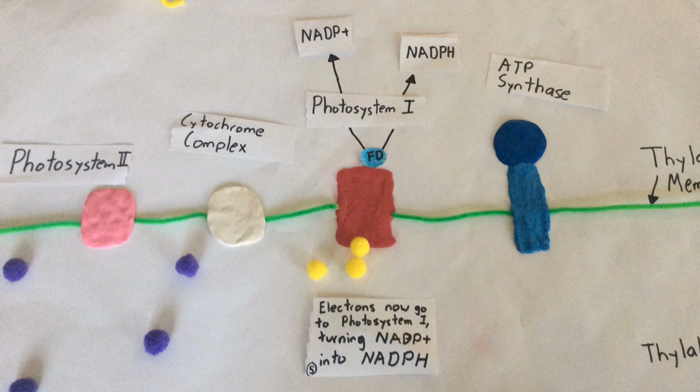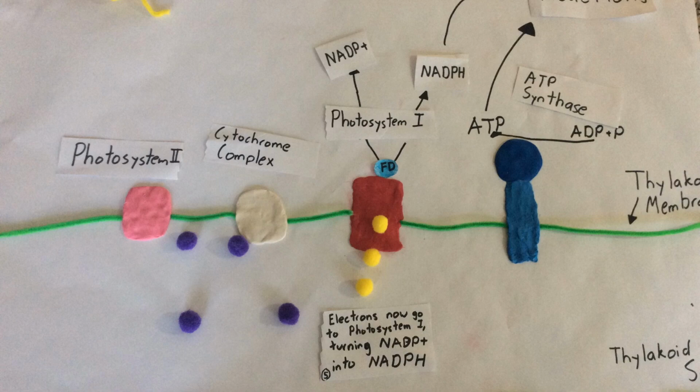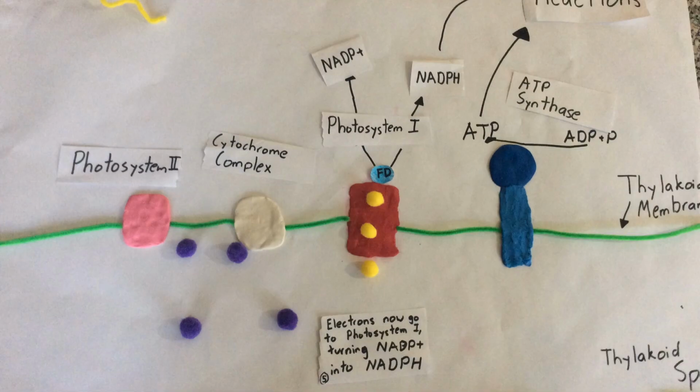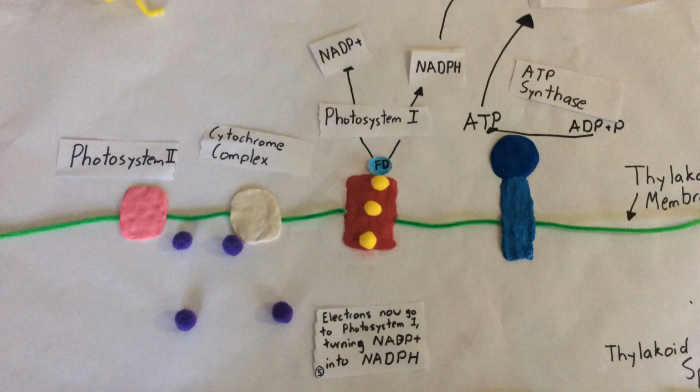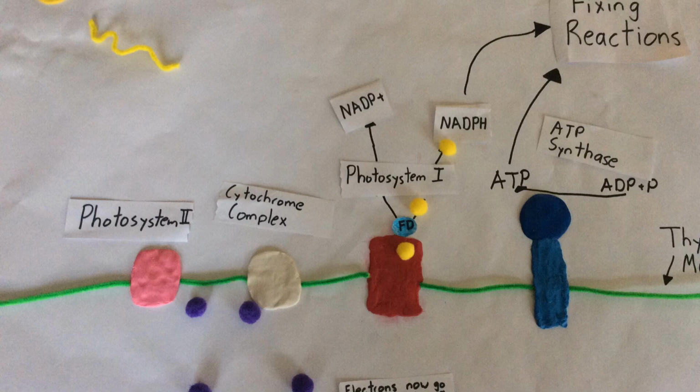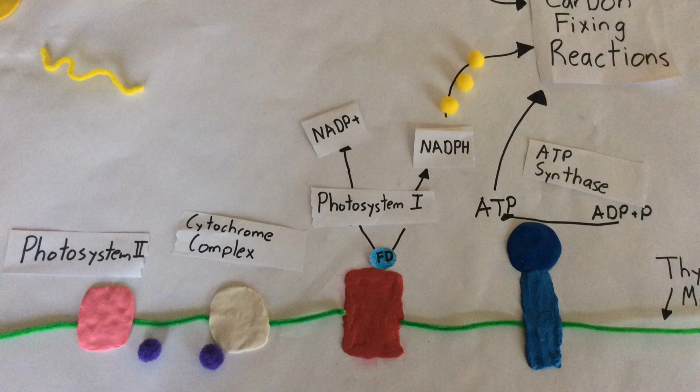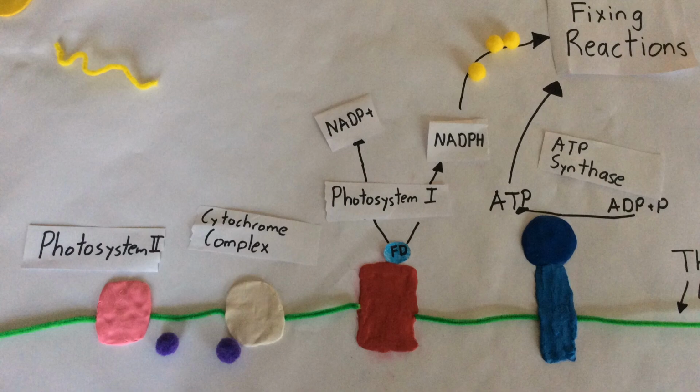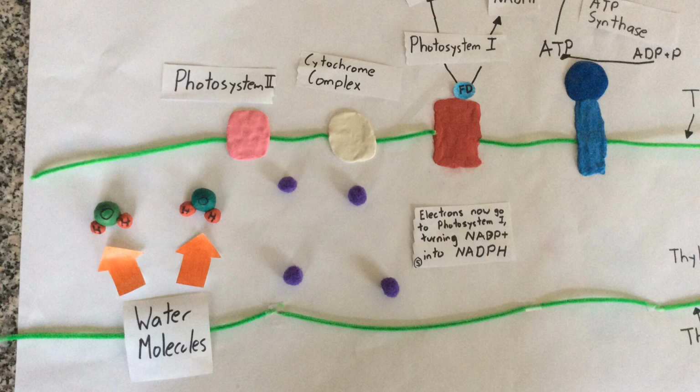As the electrons move through the electron transport chain, they go through photosystem 1. As they go through it, they charge the NADP+ into NADPH. As more and more electrons move through it, more and more NADPH gets created, almost like a fully charged battery.